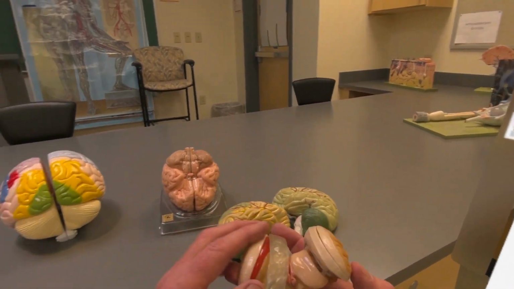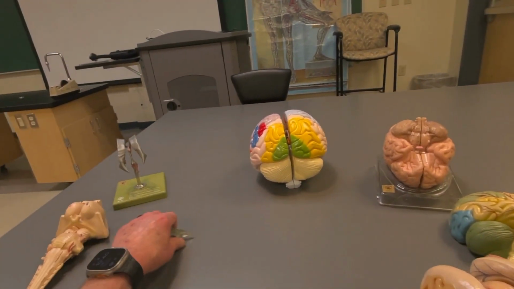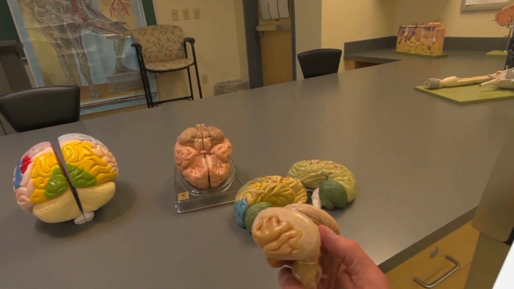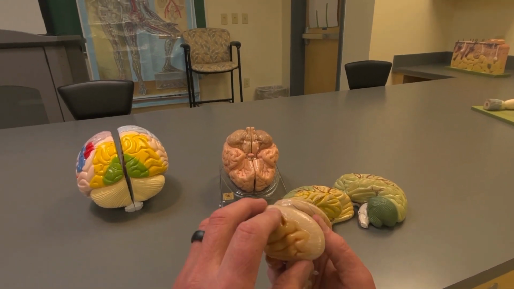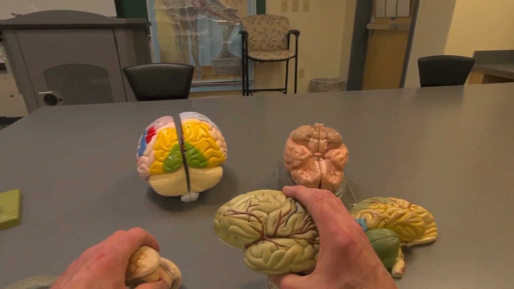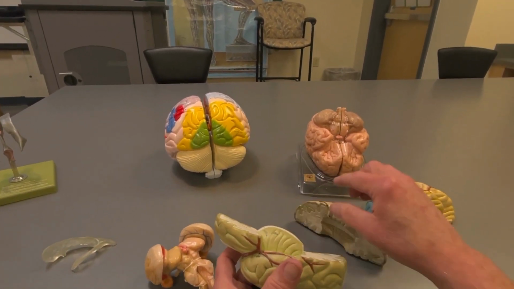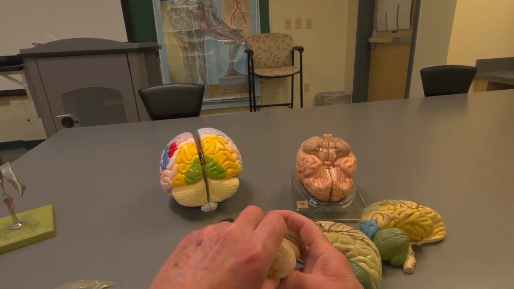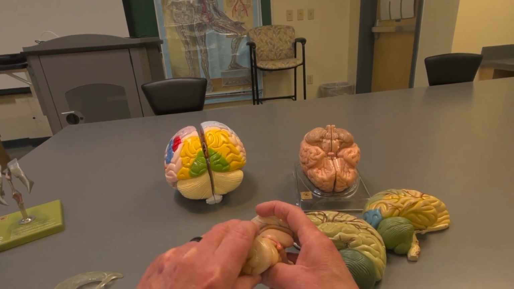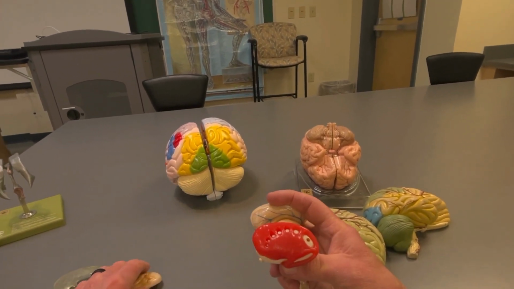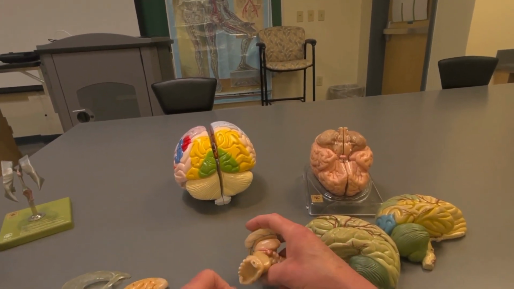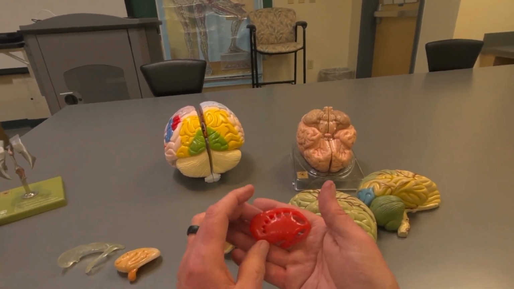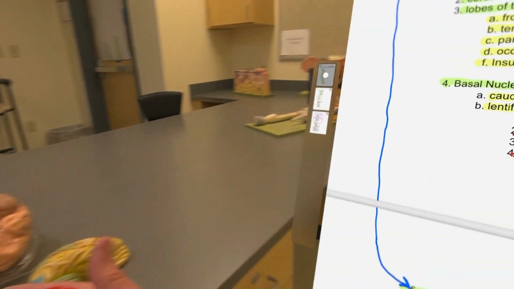By the way, this is the insula, and if we get this out of the way, that's part of the ventricles, which we'll get to in a minute. If we take that insula, which we saw on this model, right there, and kind of lift it away, and this model will let me do that, we see this red thing underneath that. And that, my friends, is the basal ganglia.